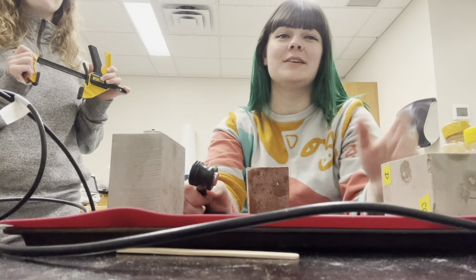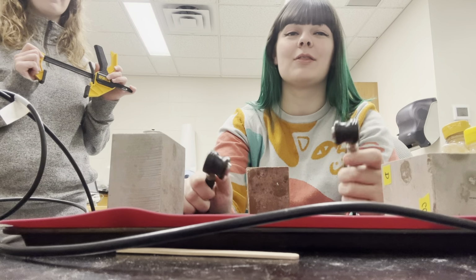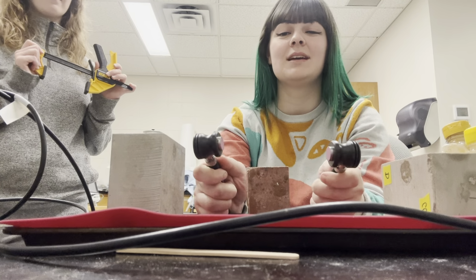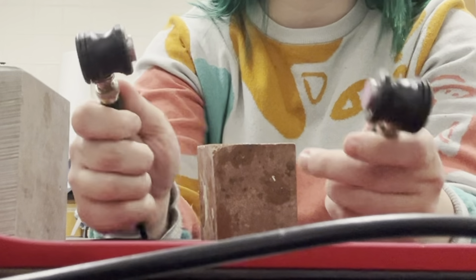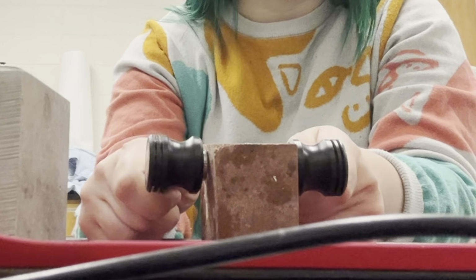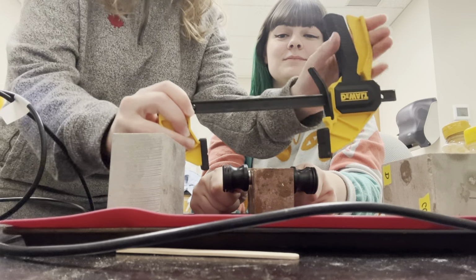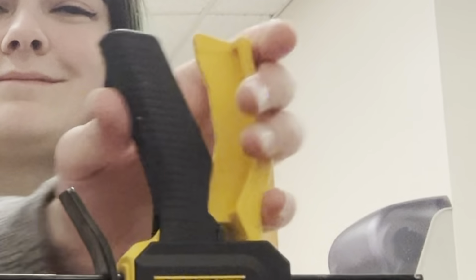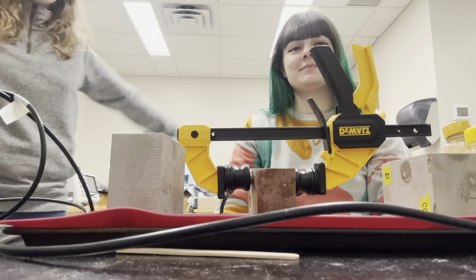Okay, you'll need a little bit of help to put the clamp on the rock with the transducers in place. So select a rock, put them on either side. Clamp, please. And there you have it.